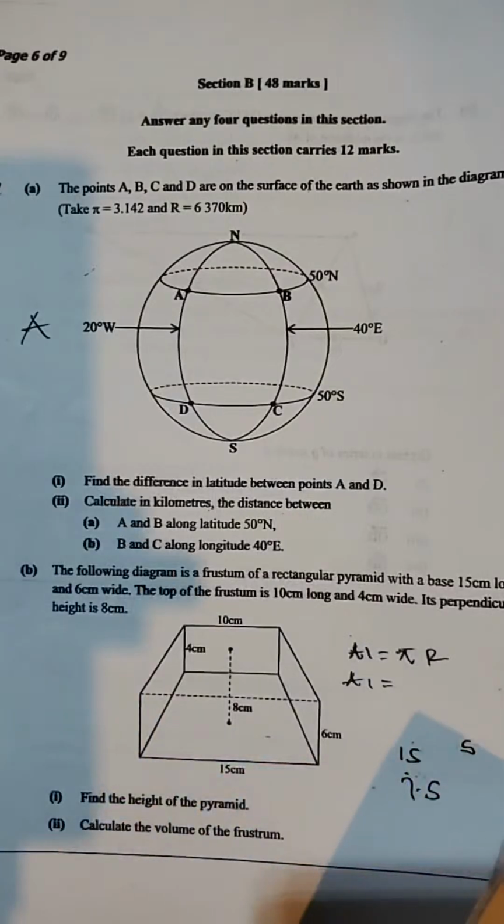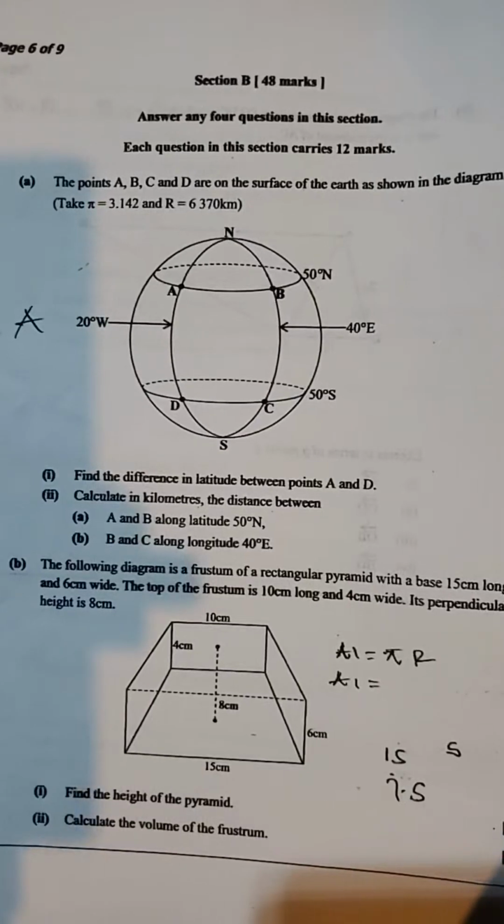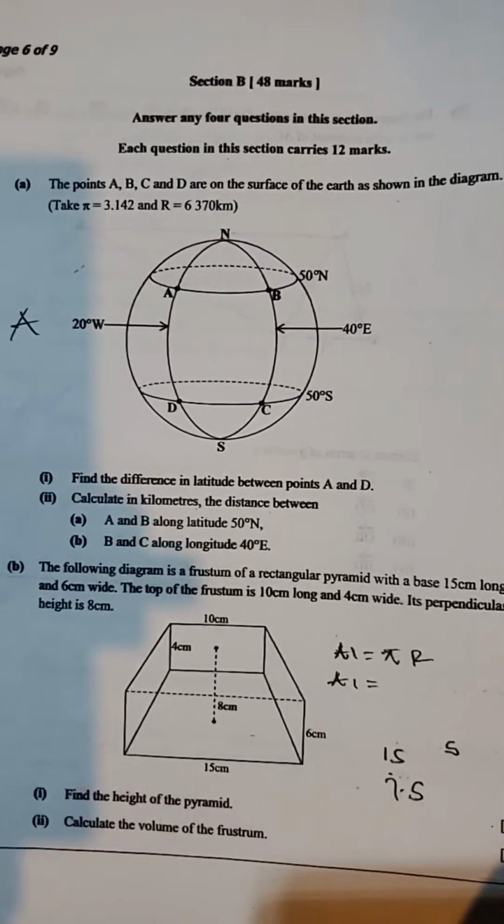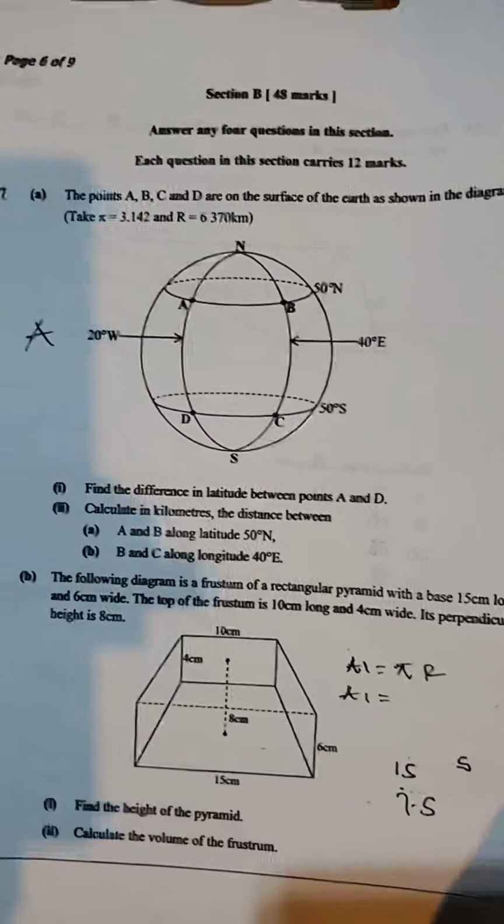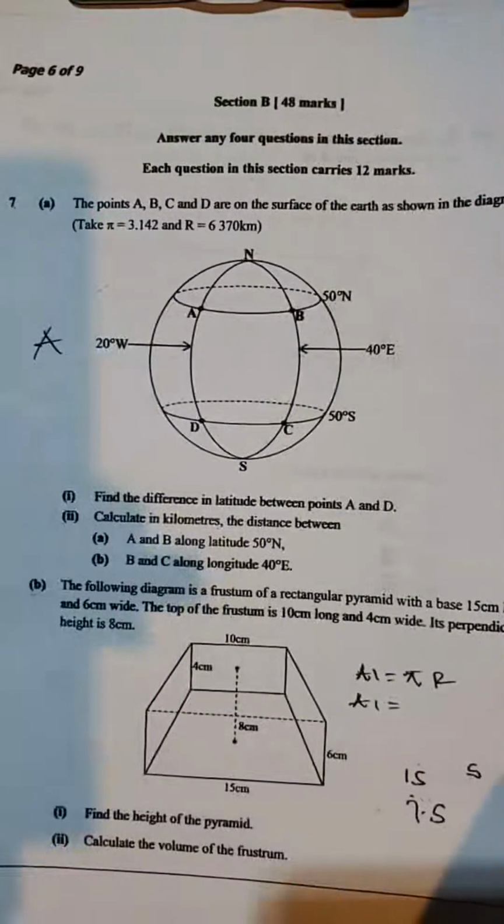All right, let's get started without wasting much of the time. Let's solve this 2023 paper 2, starting with section B, question 7, A and B.